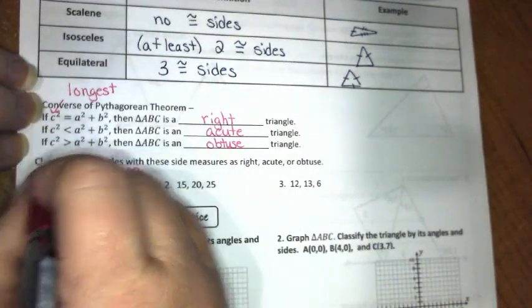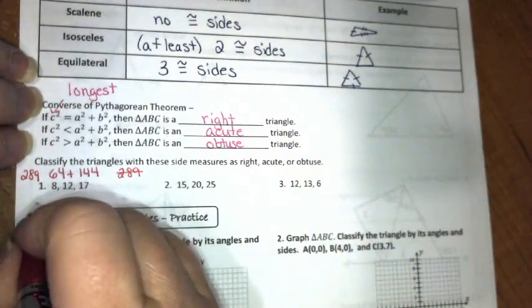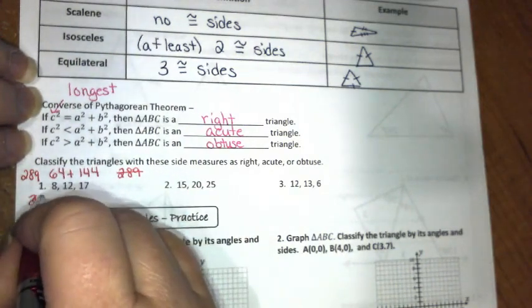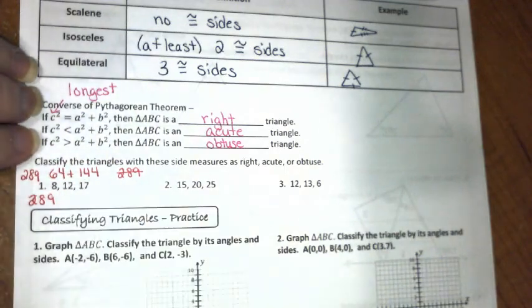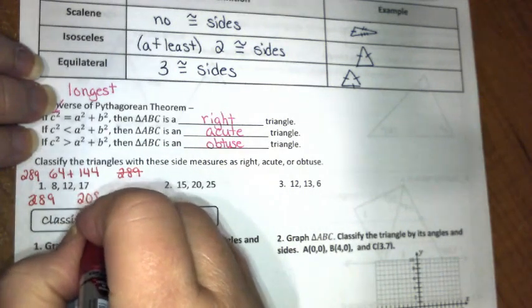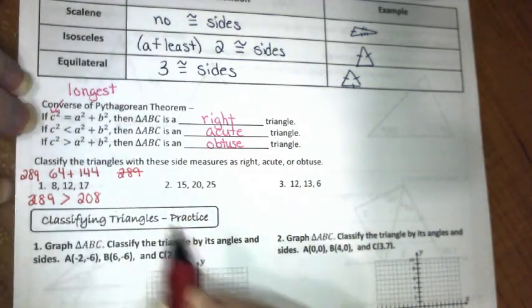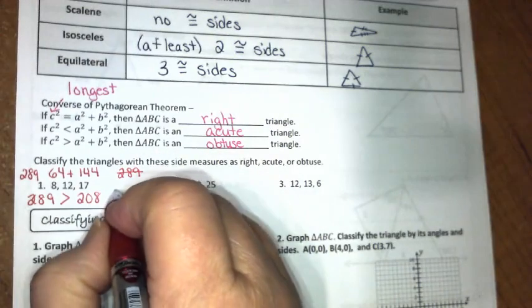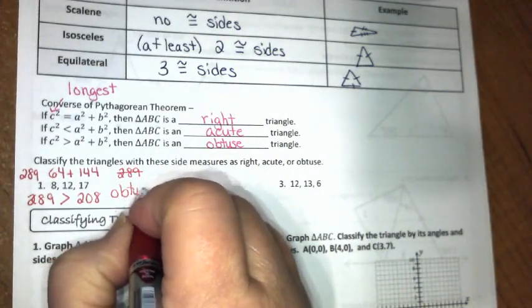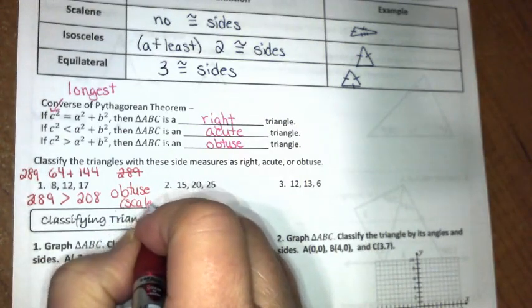Actually, I'm going to do like my formula said and put 289 in the front. Well, 64 plus 144 is equal to, I believe, 208. Let's double check with our calculator. 208. So we find out that 289, which is 17 squared, is greater than 208. That makes this an obtuse triangle as well as scalene because we knew the sides were different.